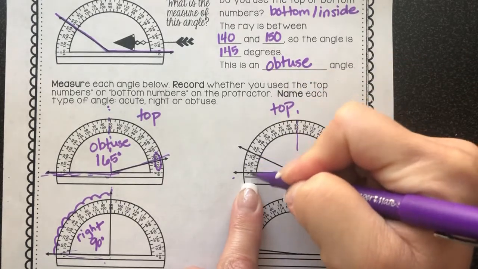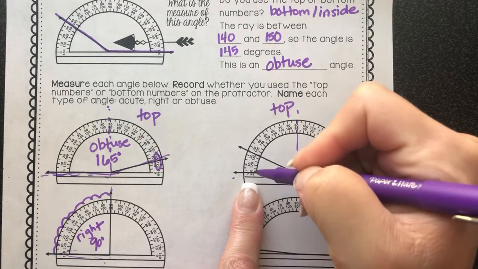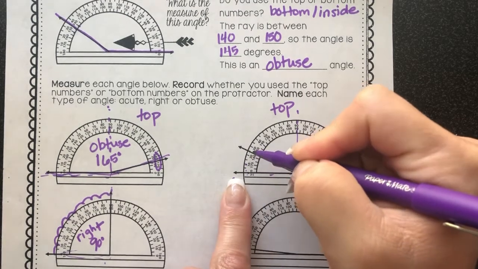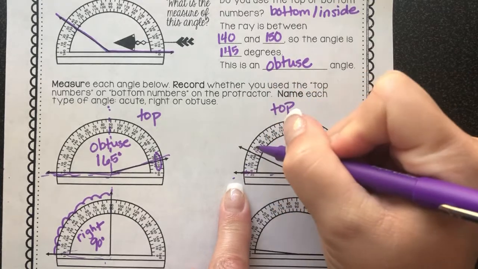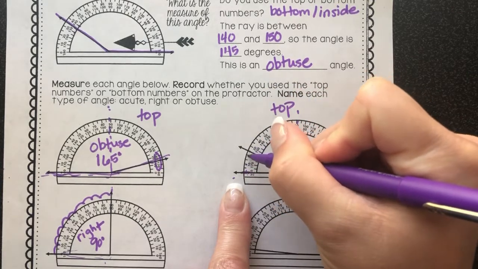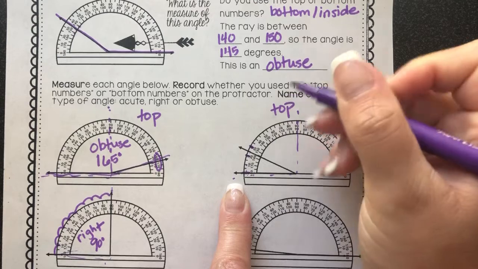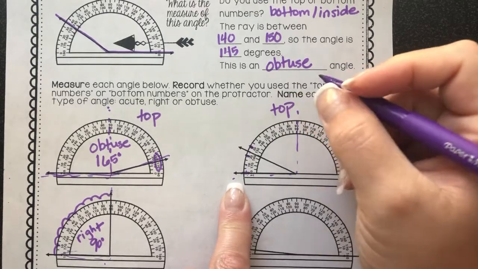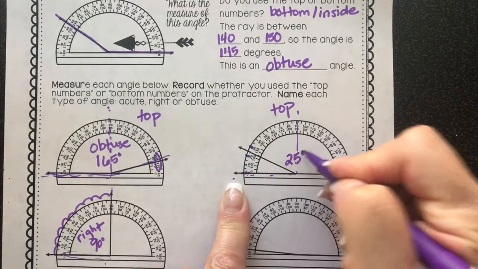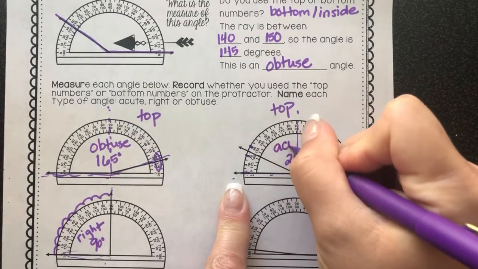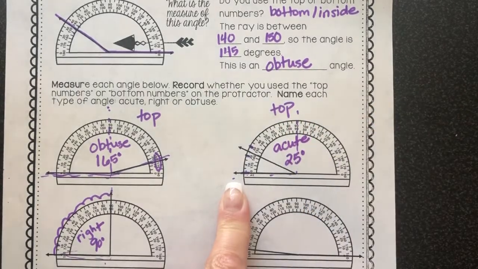So I don't want to use these because they're greater than 90. I want numbers that are less than 90. Okay, so we're starting at 0 here, and then out here we are halfway between 20 and 30. Halfway between 20 and 30 would be 25, so that's 25 degrees, and this would be an acute angle.